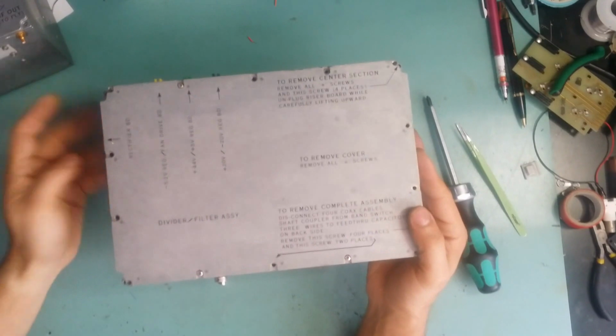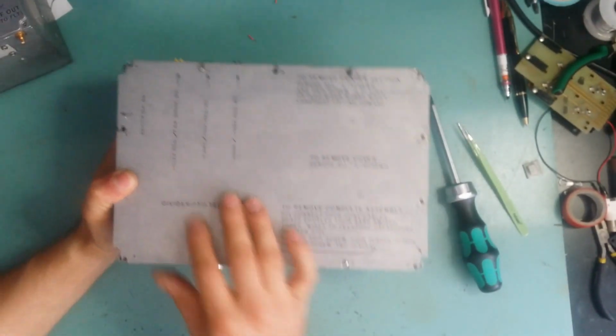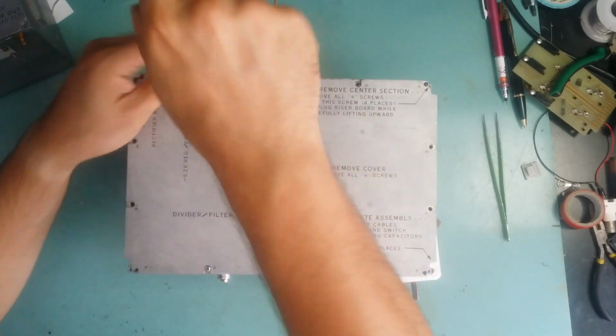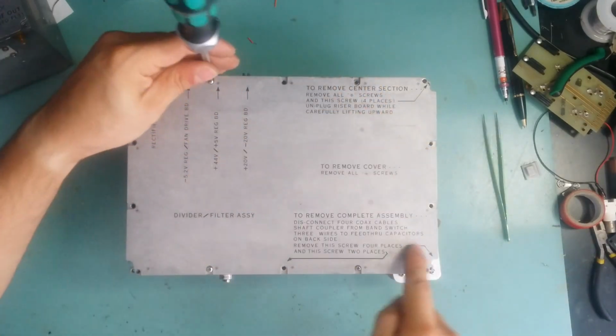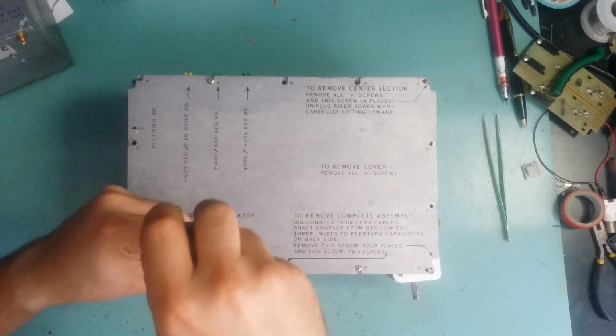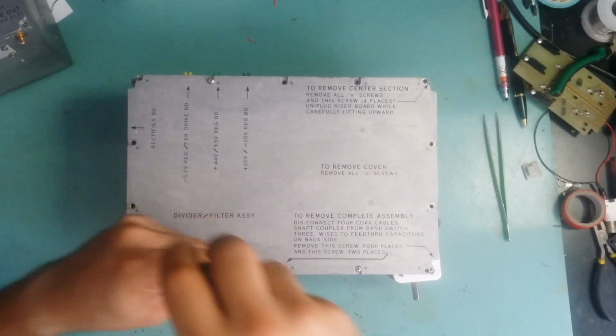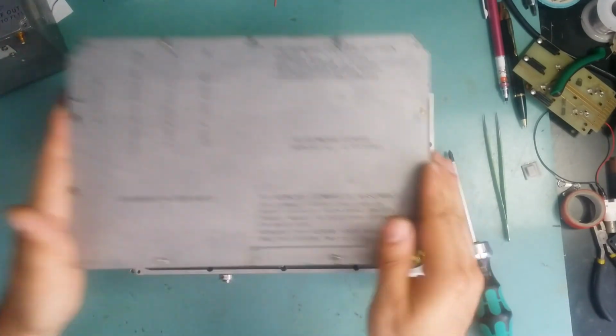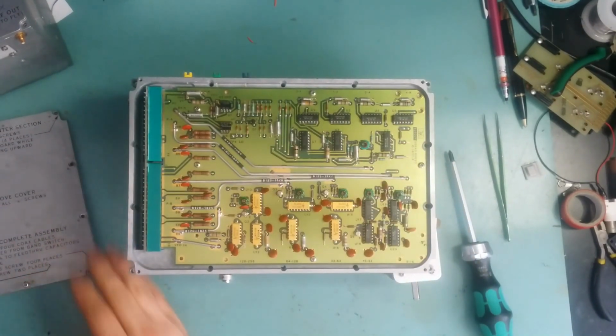Then we've got this, which is the divider and filter assembly. I'll just put this here. Again, this has a lot of screws, as you can see here, because the frequency comes in here, and you've got the filter section and the divider section, and you don't want the frequency to get coupled into anything else.